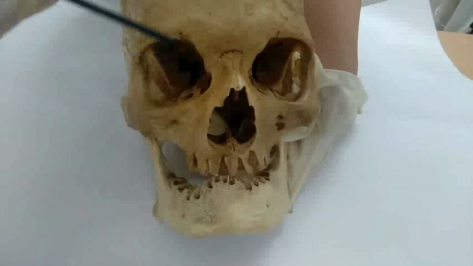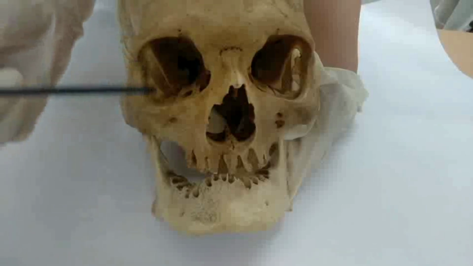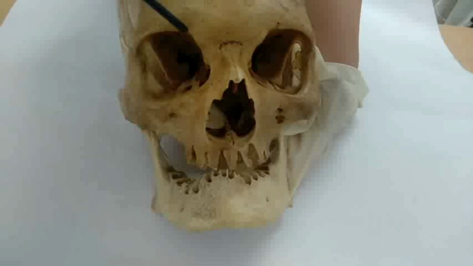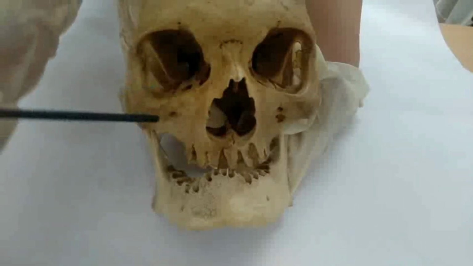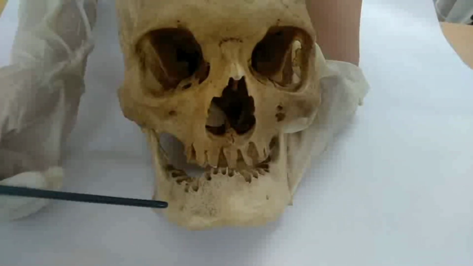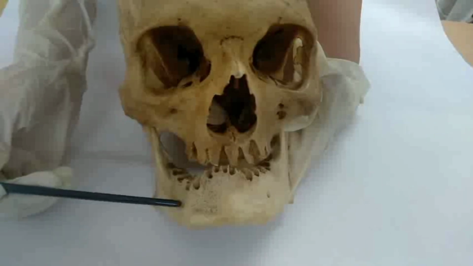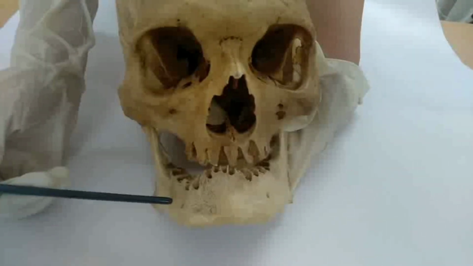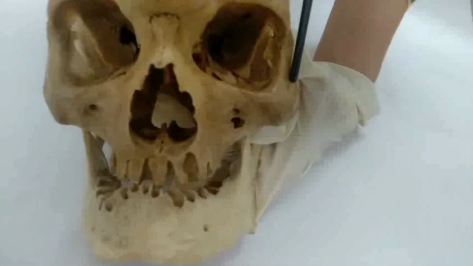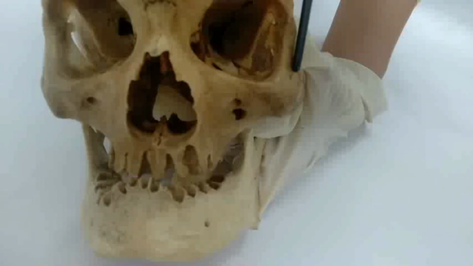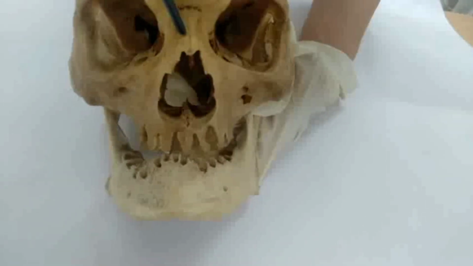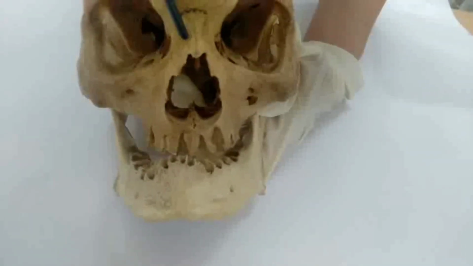They are also supplied by the trigeminal nerve branches. That means the supraorbital nerve is a branch of the ophthalmic division of the trigeminal nerve. The infraorbital nerve is a branch of the maxillary division of the trigeminal nerve, and the mental nerve is a branch of the mandibular division of the trigeminal nerve. The zygomaticofacial foramen transmits the zygomaticofacial nerve, which is a branch of the zygomatic nerve, and the last is the nasal foramina. This nasal foramina transmits the nasal vein only.